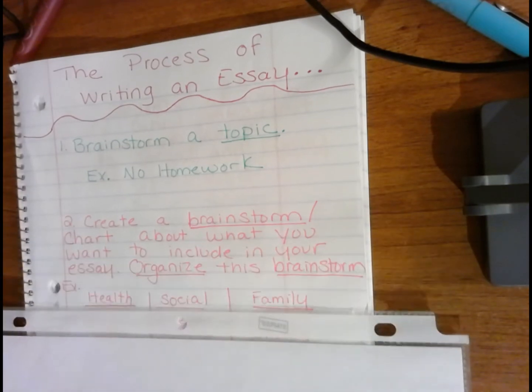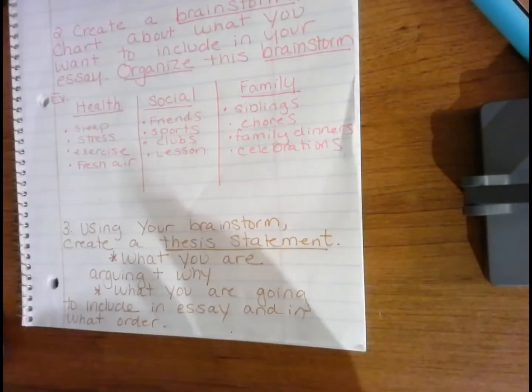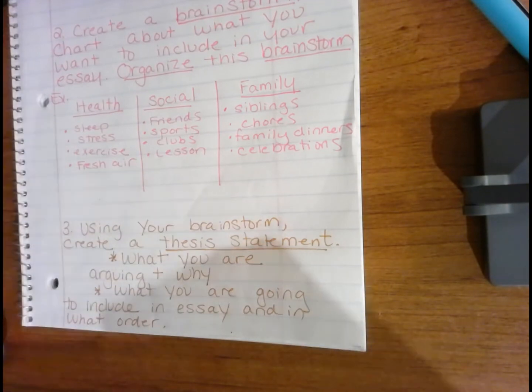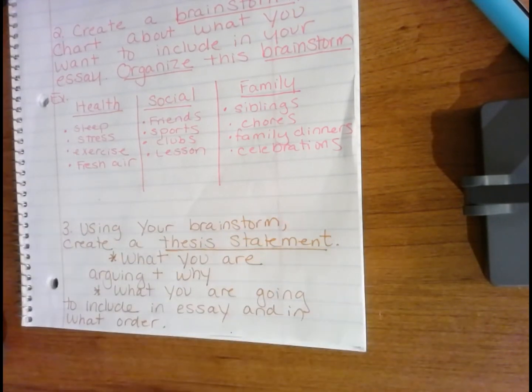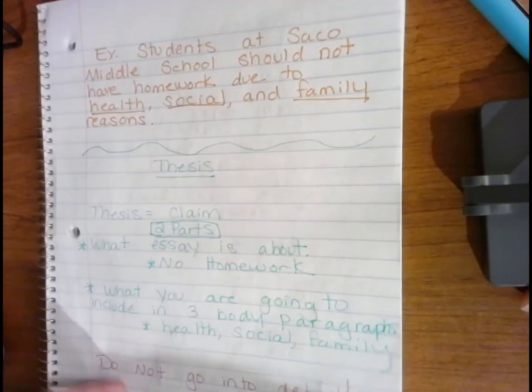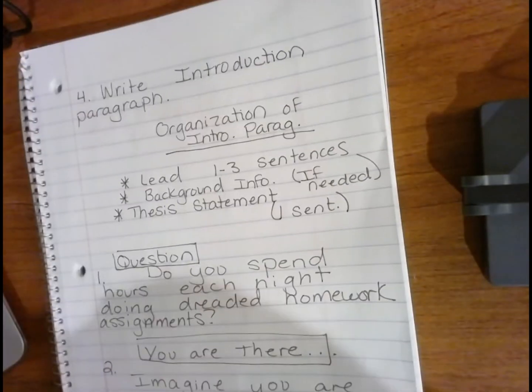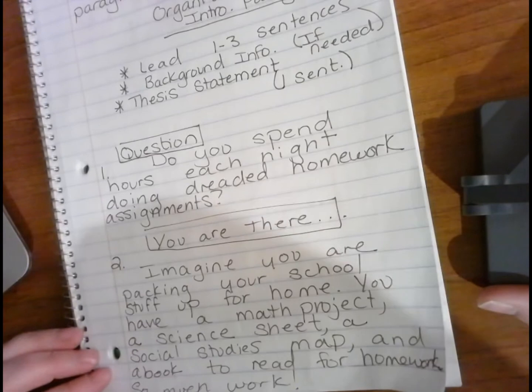So let's review the process of writing an essay. Your first step is to pick a topic, then to create a brainstorm and organize your brainstorm about what you want to have in your essay. Then using your brainstorm, step 3 was to create a thesis statement, the main sentence of your essay. After that, step 4 was to write your introduction paragraph, and there's a certain way that you have to organize that. Oh, and you start with a lead, and there were some different strategies that we did.